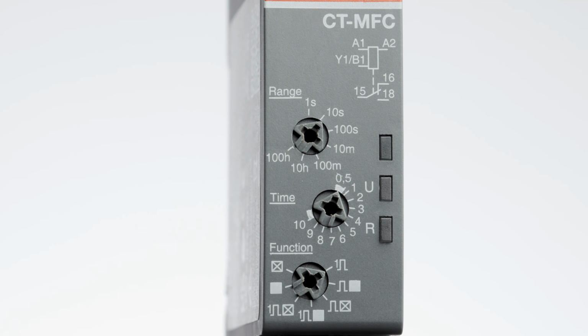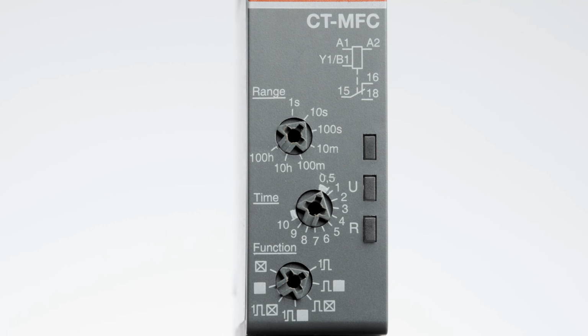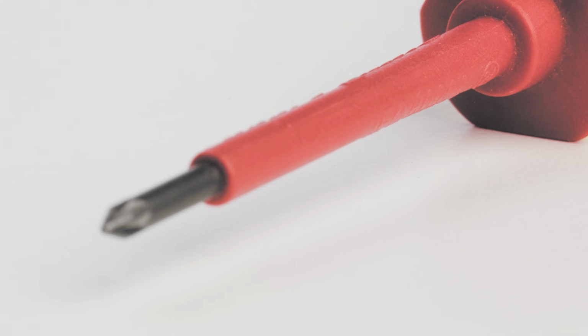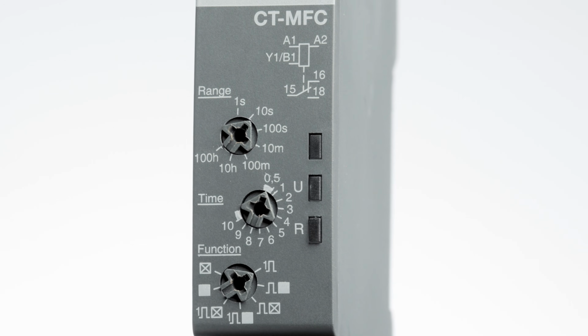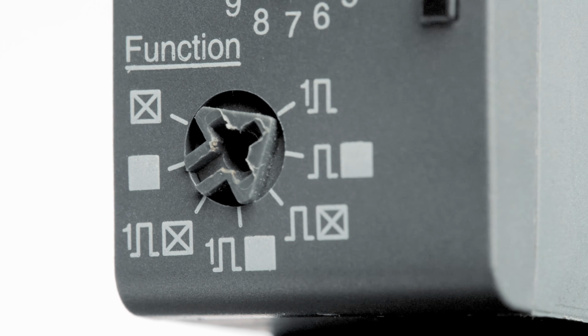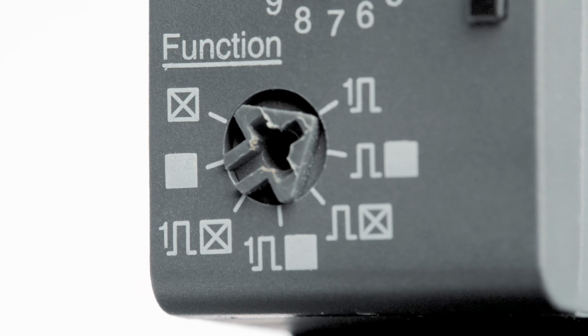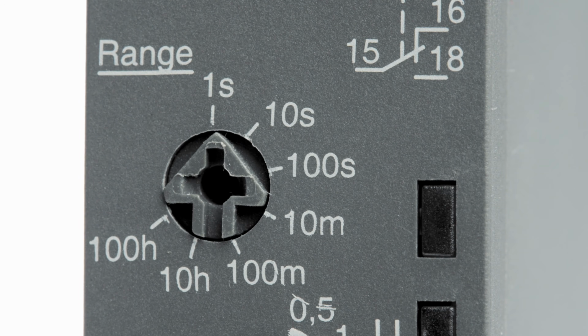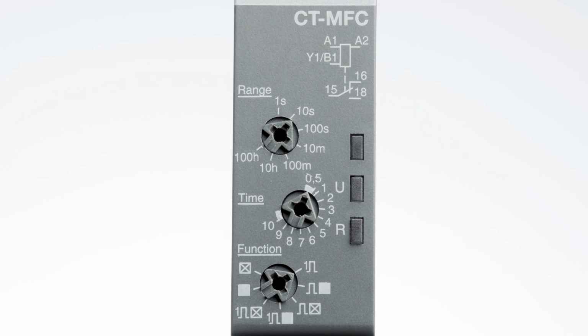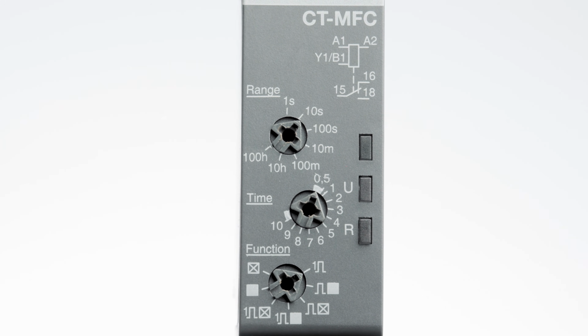CTC and CTD time relays use front-facing adjustment dials for configuration. To adjust the relay settings, a screwdriver is required. Multifunctional relays include two configuration steps: timing function selection with a dial function, and time delay setting with dials range and time. Single function relays do not include the function selection step.